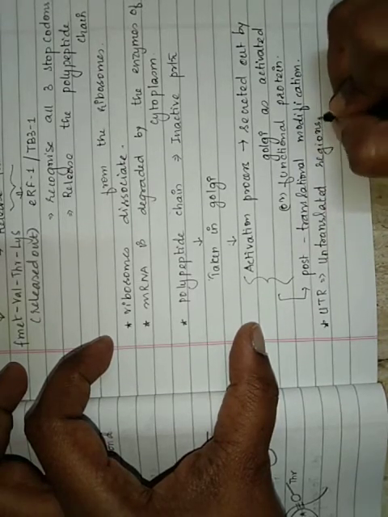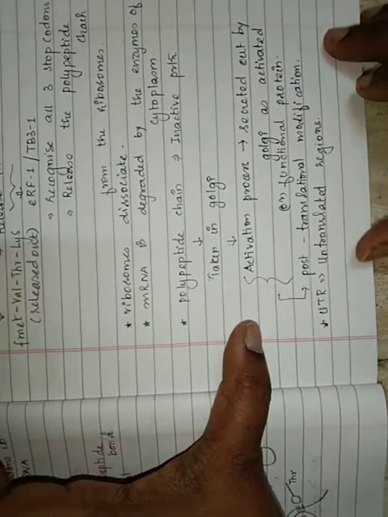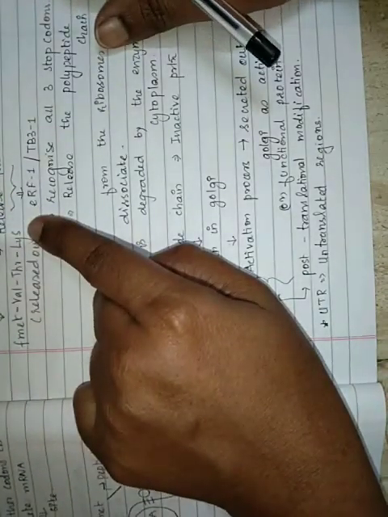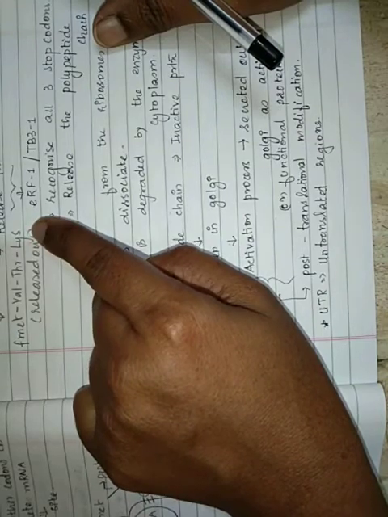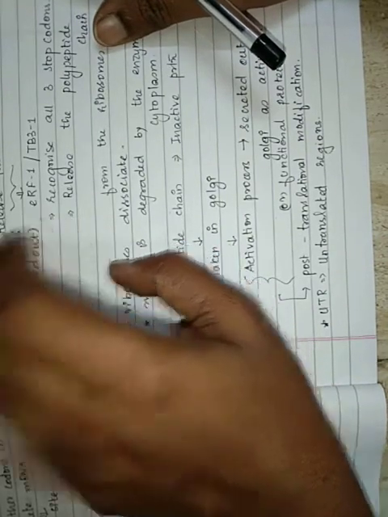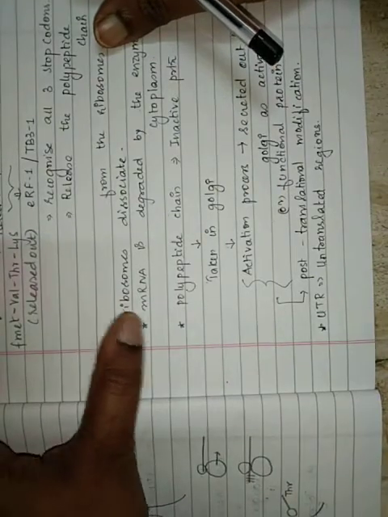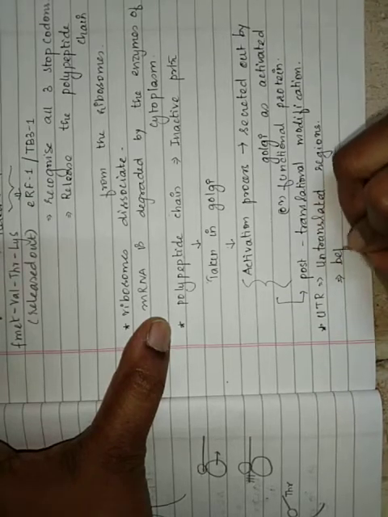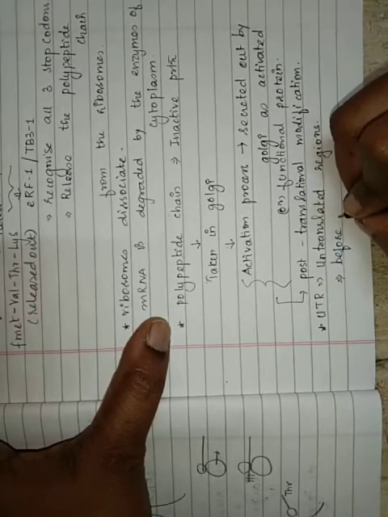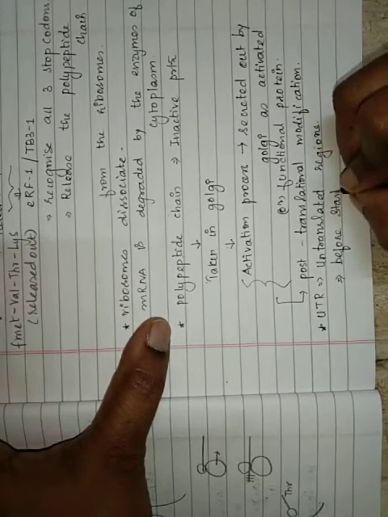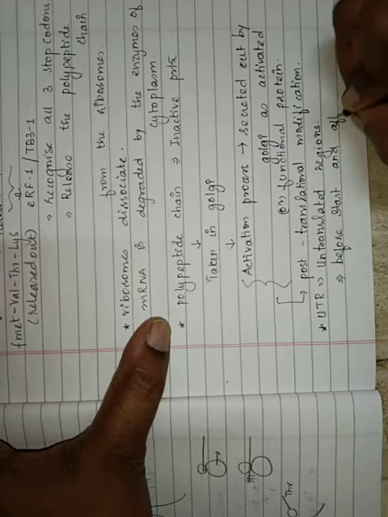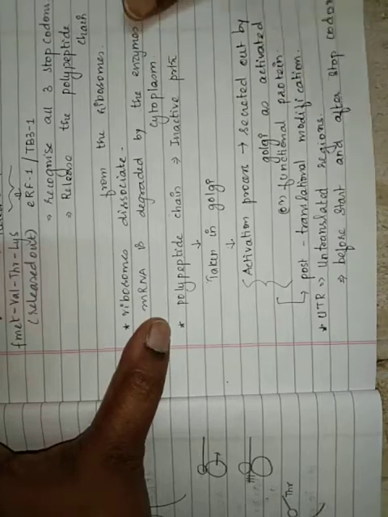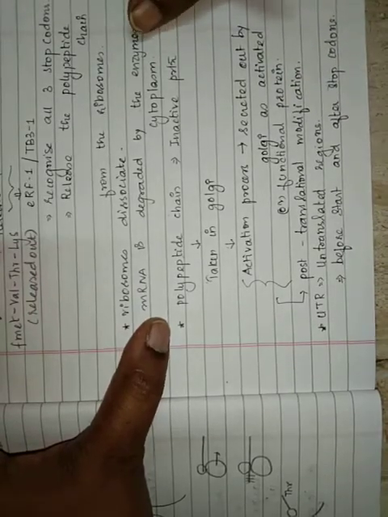Untranslated regions of mRNA are simple to understand, because we started with F-met, that is the start codon, and we ended at the stop codon. So from the start codon to the stop codon is the functional mRNA molecule. But there is also a protective part, that is, before the start codon and after the stop codon. Those portions are what we call the untranslated regions. So the untranslated regions are present before the start and after the stop codons. These are also important for an mRNA molecule, but those are untranslated regions.